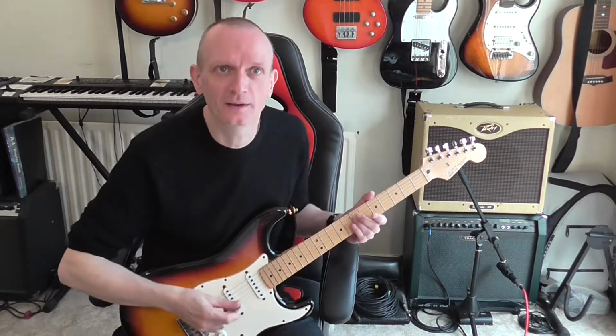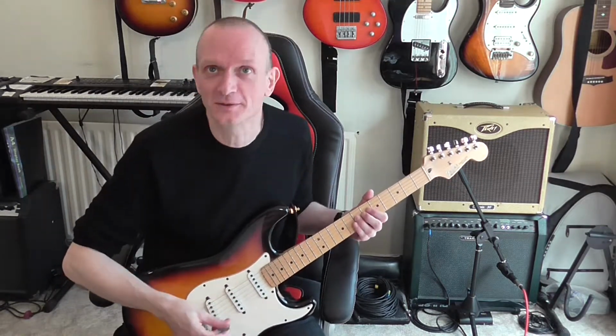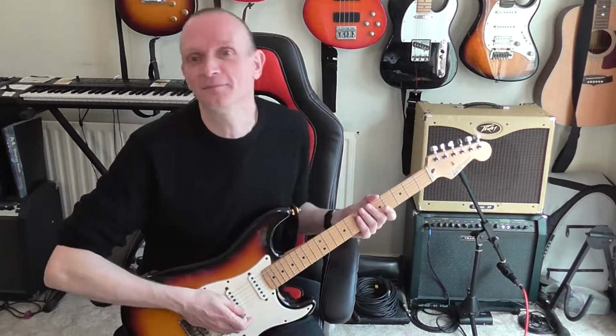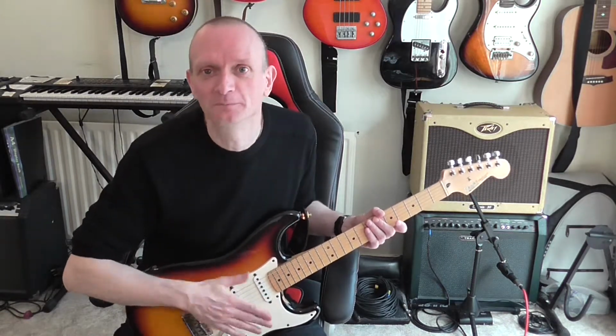Holding that A, okay, now I'm going to drop down to the E and play the rest of the descending A minor pentatonic, that sort of thing. So as well as adding a bit of rhythmic interest to your solos, it also allows you a bit of thinking space as well.